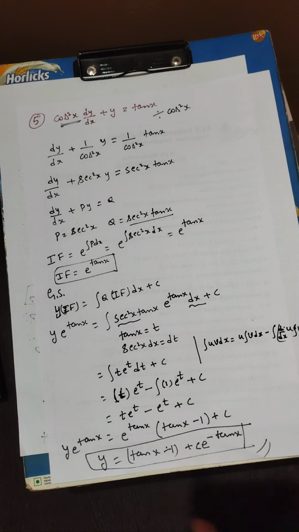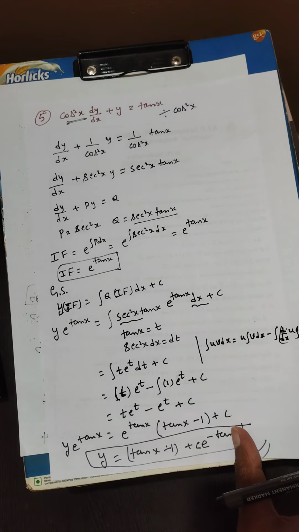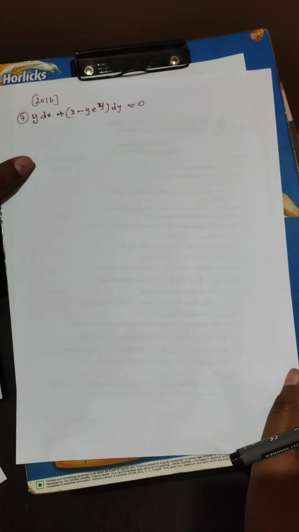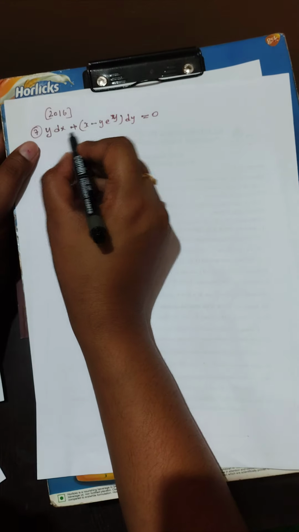Hence the problem is solved. We have one more problem. I think maximum problems we solved. Let me solve one more of the same type. This is also one of the questions from the question paper that I picked. Let me solve this. Observe this.